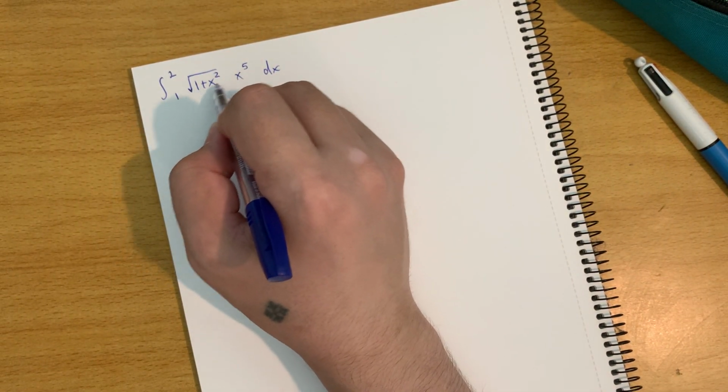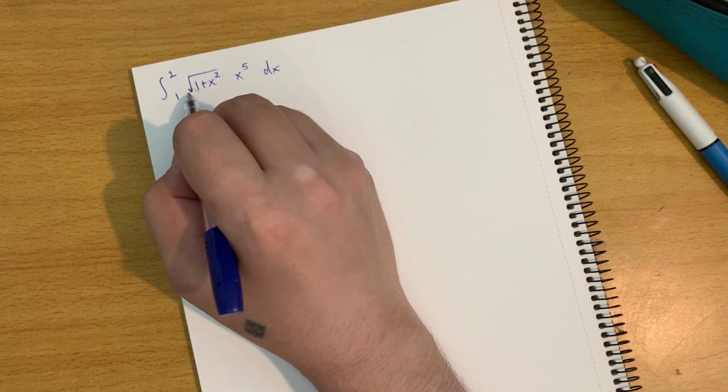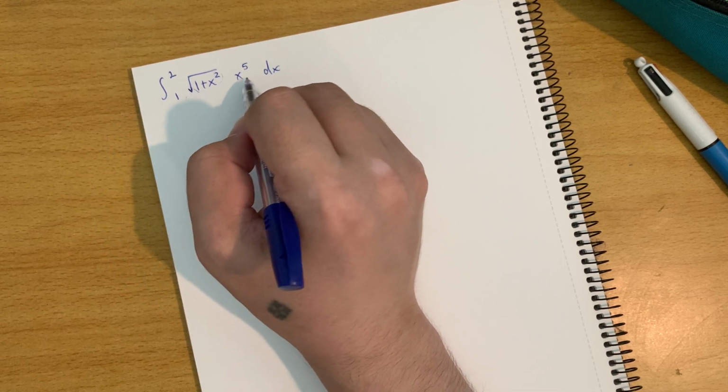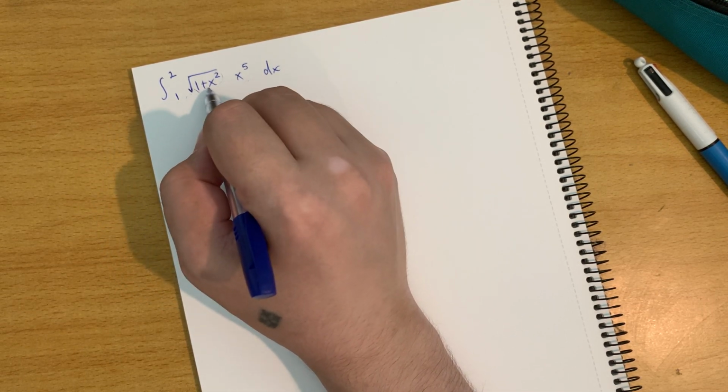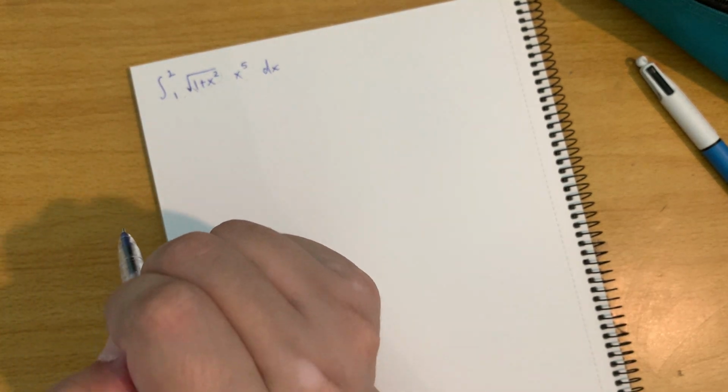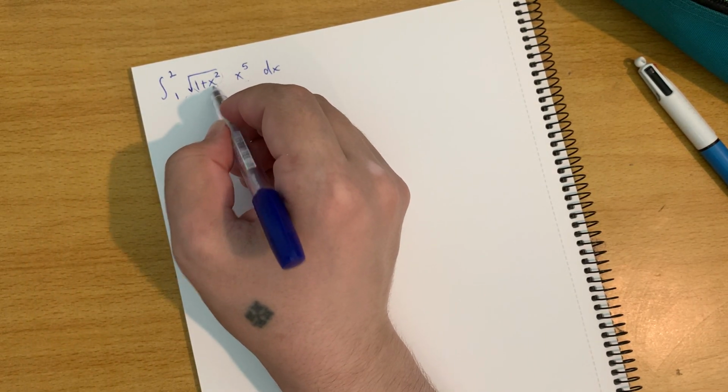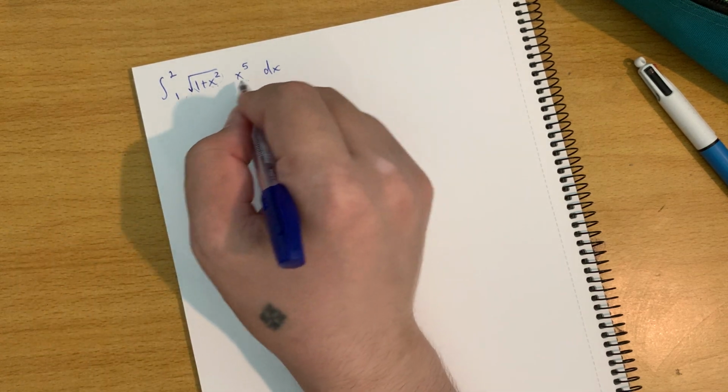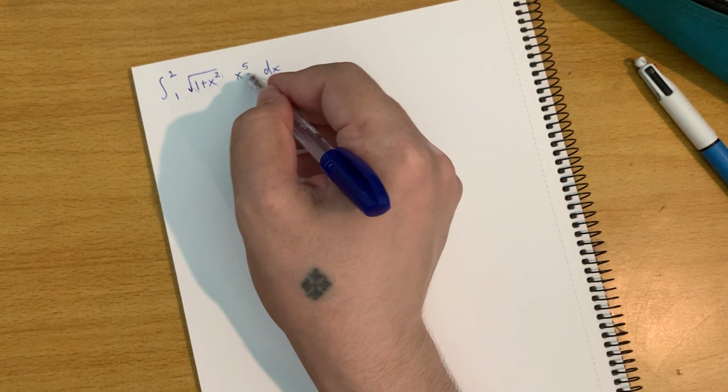Right now, my inner function is this. My outer function is the square root. I don't see the derivative of the inner function right away. The derivative of this function is 2x. I don't see a 2x here. But I can split it off.